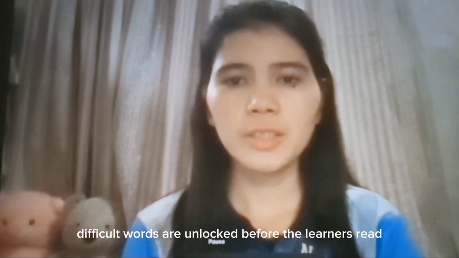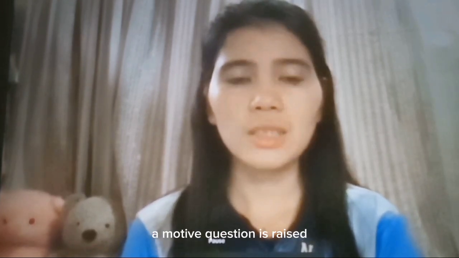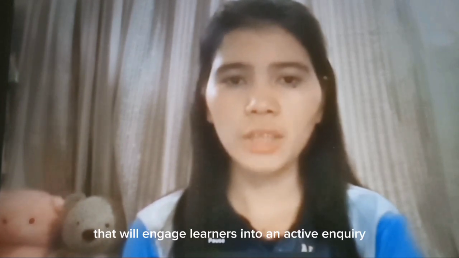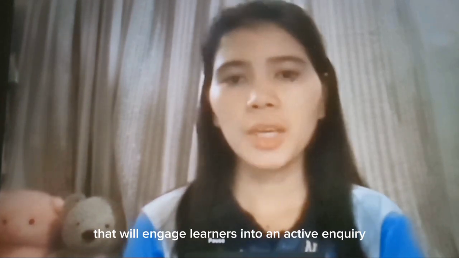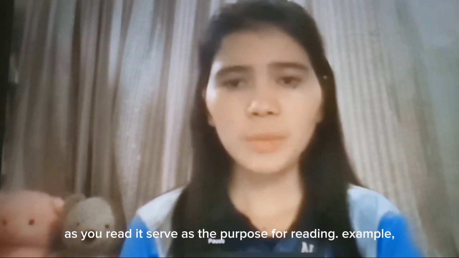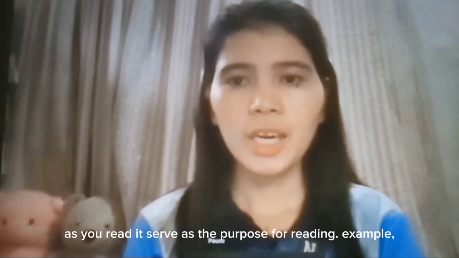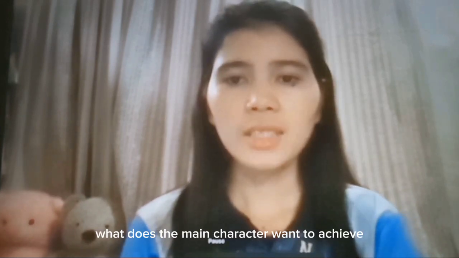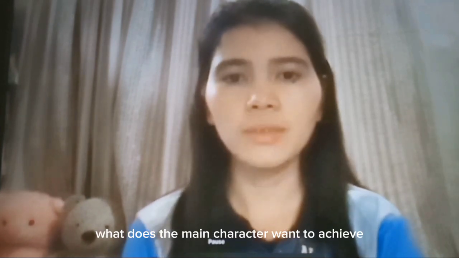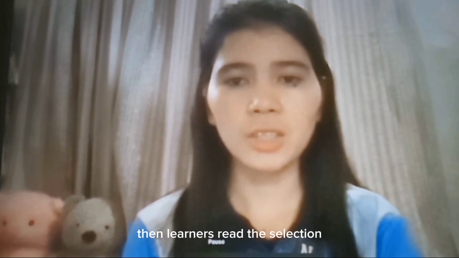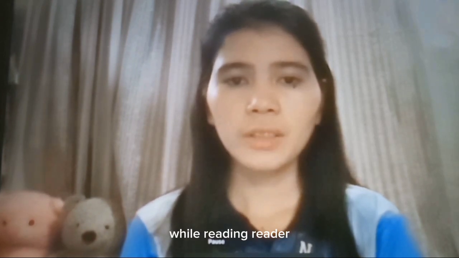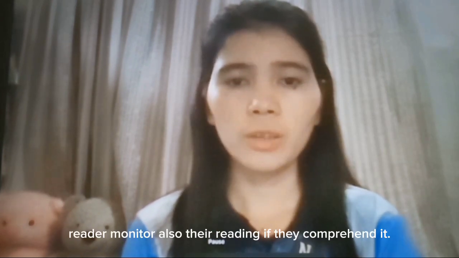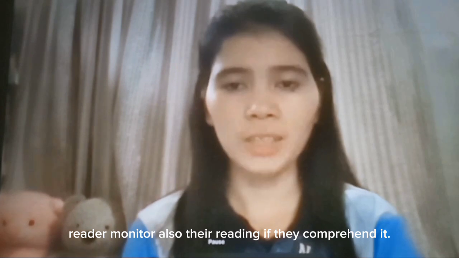Before the learners read, a motive question is raised. It is a question about the reading selection that will engage learners in an active inquiry as they read. It serves as the purpose for reading. Example, what is the story all about? What does the main character want to achieve? Then learners read the selection. While reading, readers also monitor their reading if they comprehended, guided by the motive question.